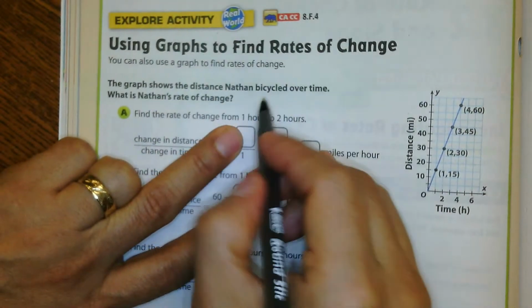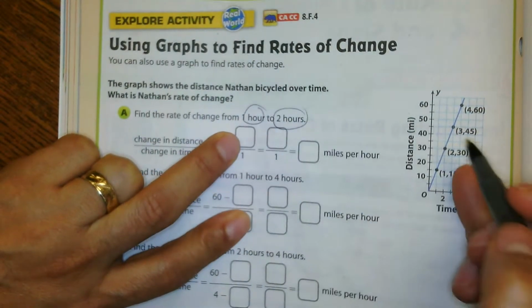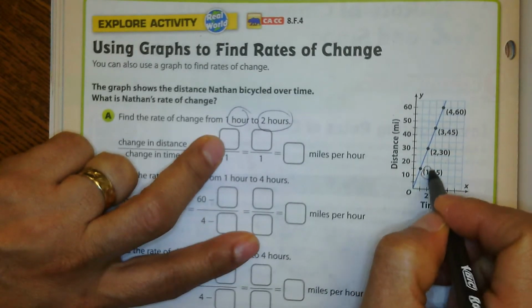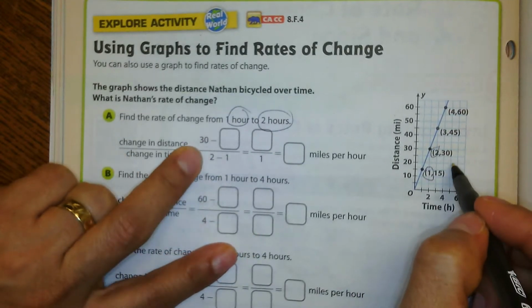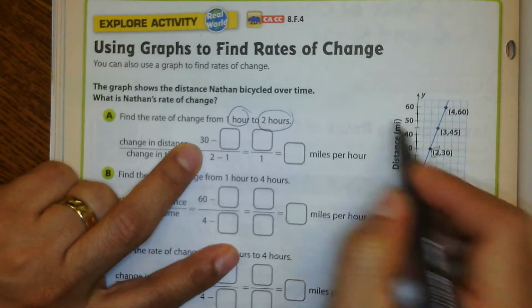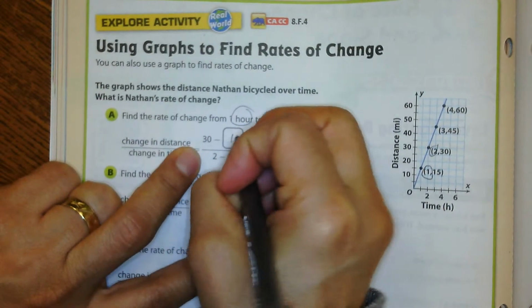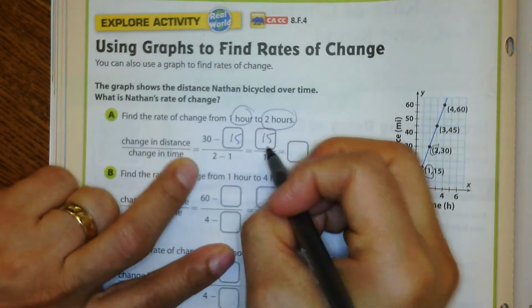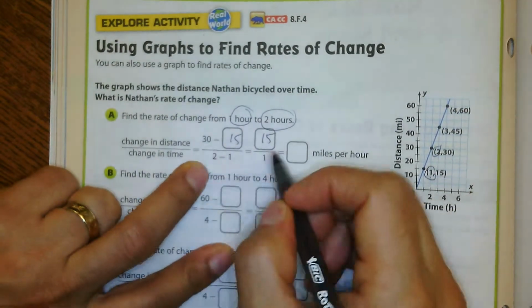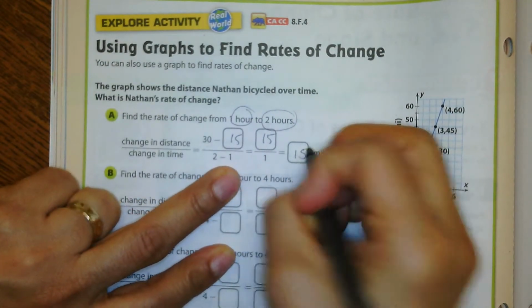And this one says from 1 hour to 2 hours. So then I look at my graph from 1 hour to 2 hours, that went from 30 to 15. So right here I put 30 minus 15, that's 15. And then 2 minus 1 is 1, so 15 divided by 1 is 15.